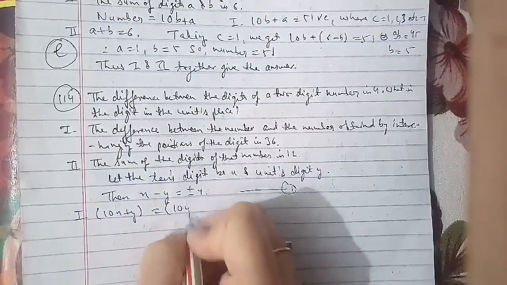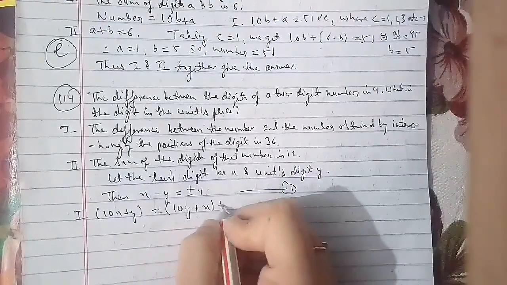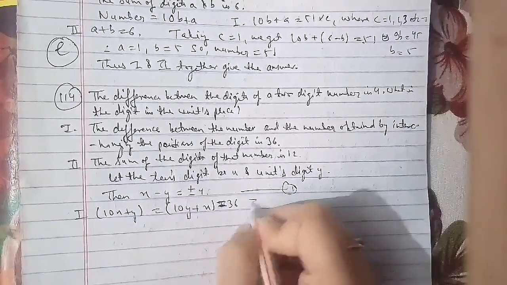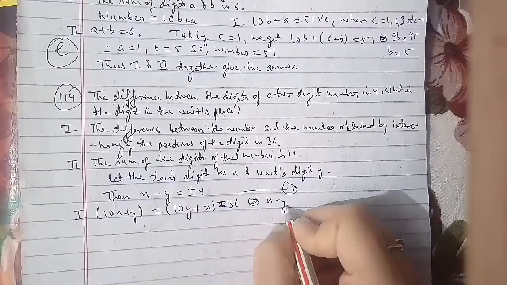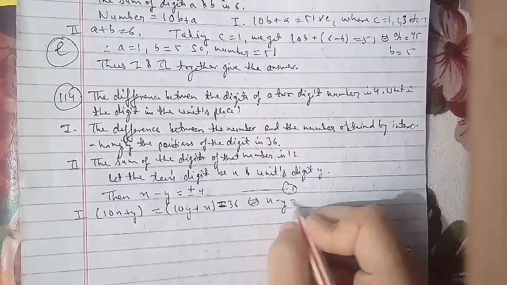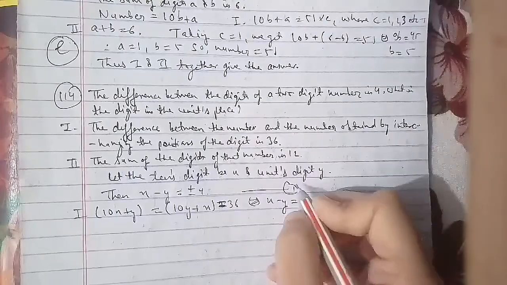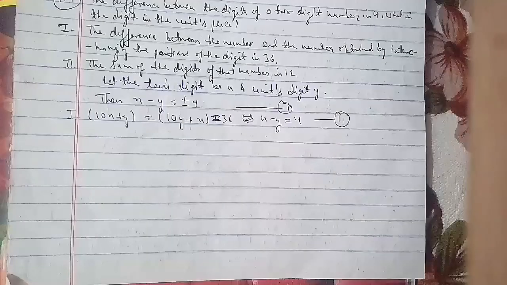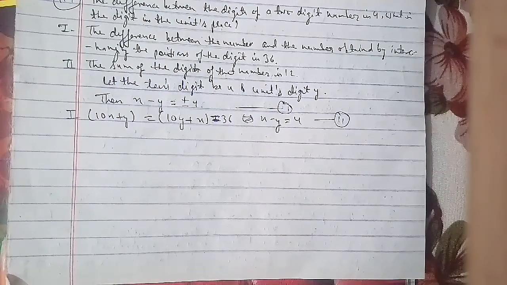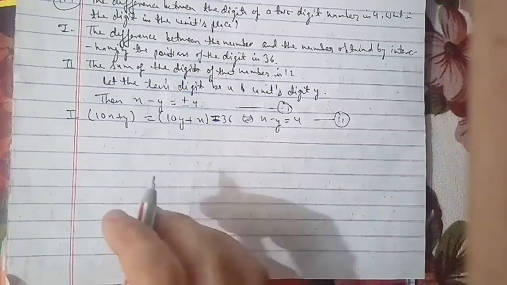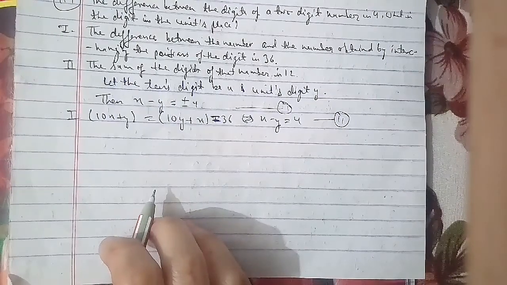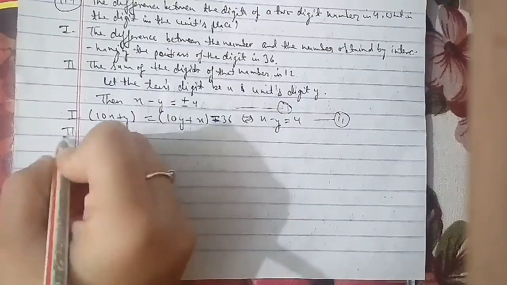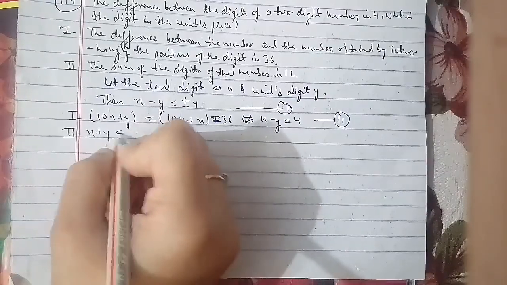Thus 1 and 3 together give the answer, second alone gives the answer, and 1 alone does not give the answer.